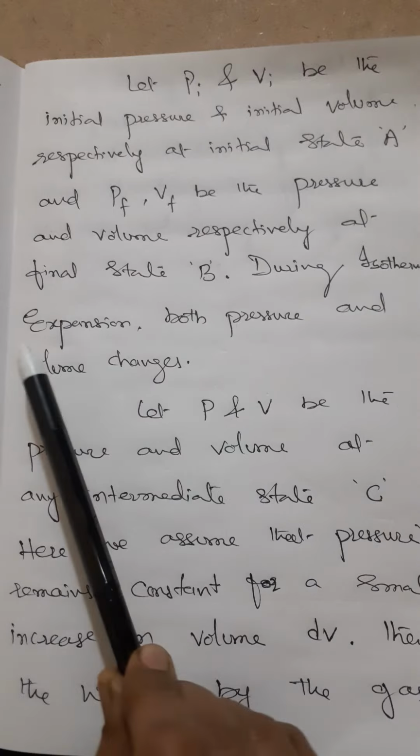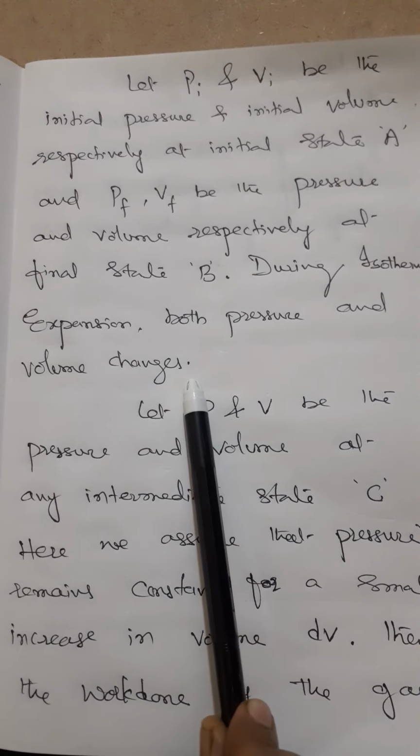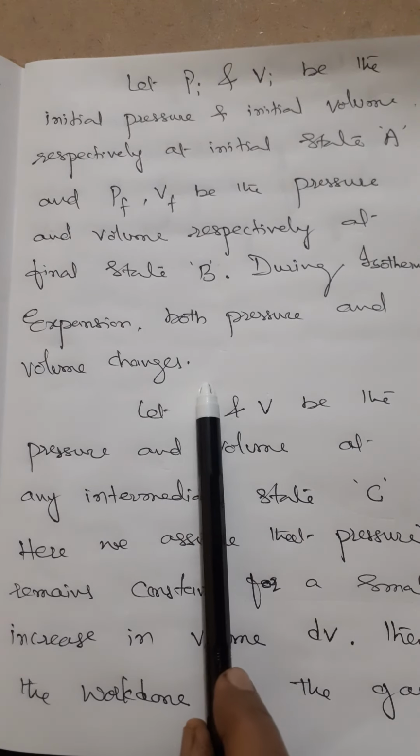Next, during isothermal expansion, both pressure and volume change. We know temperature remains constant.